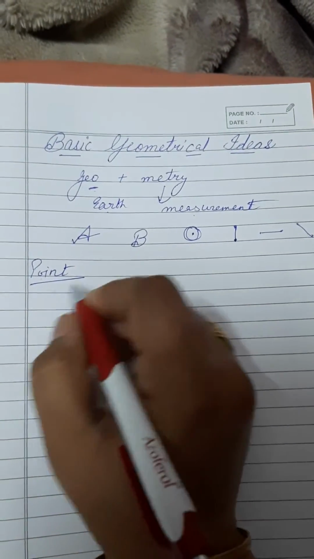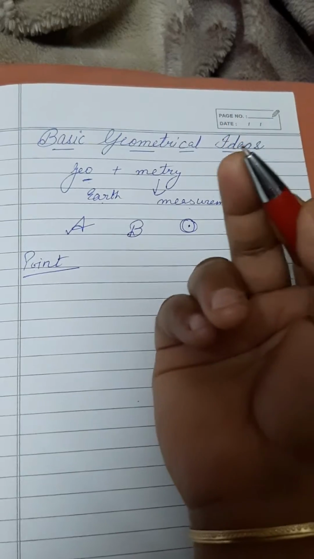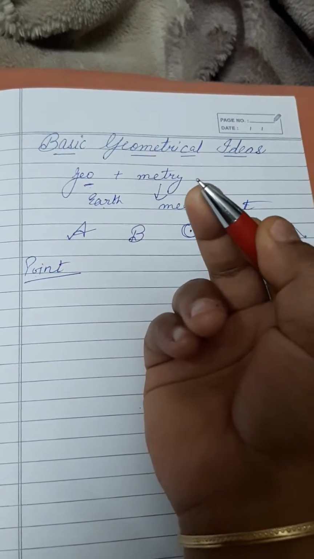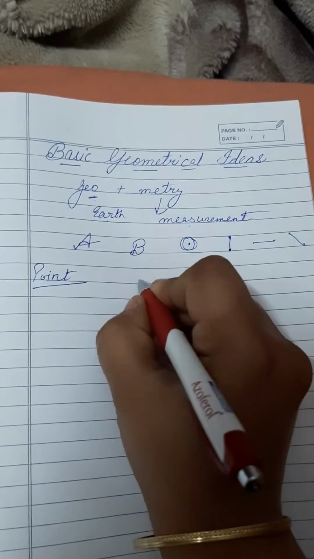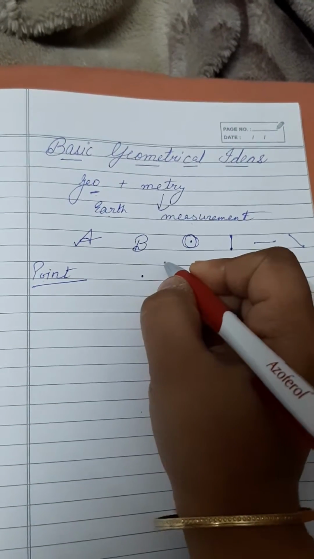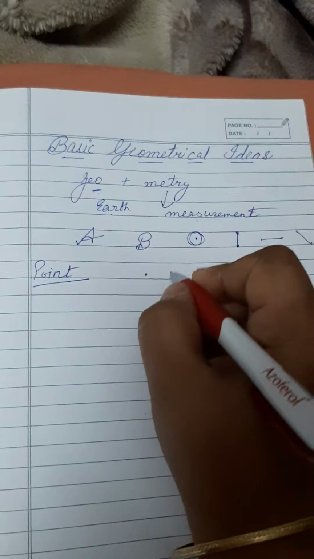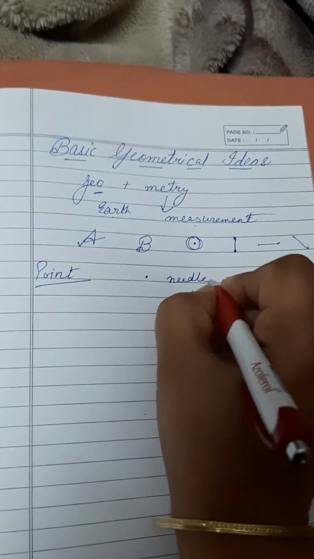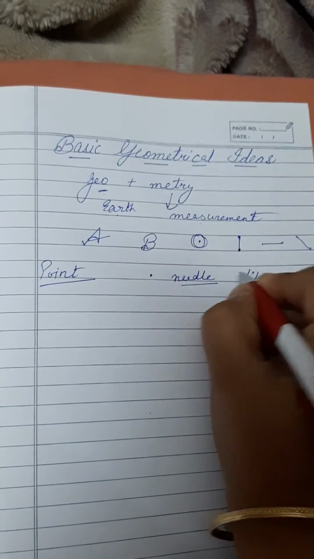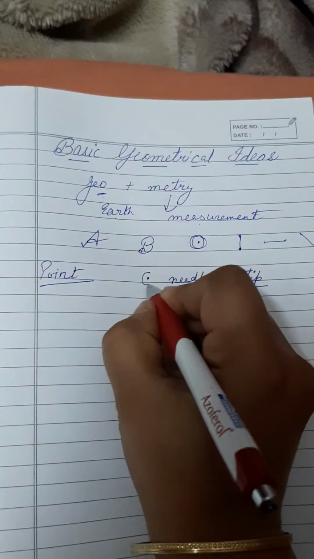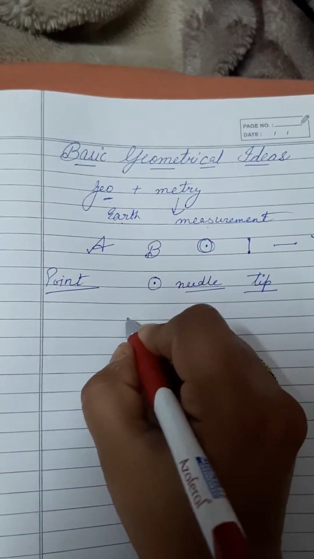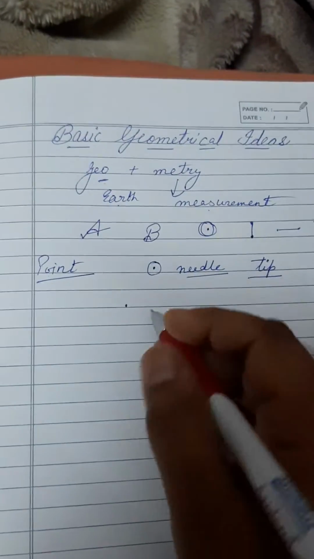So what is a point? The tip of this pen, tip of this pencil, whatever you are using, that is a point. Like if you are using a compass or a nail, a needle, that's a tip. That is called a point. A point.